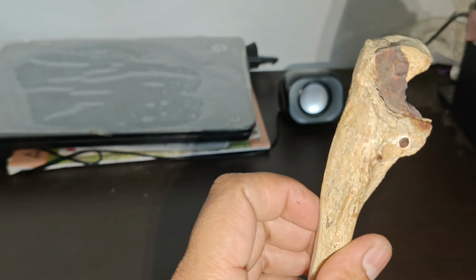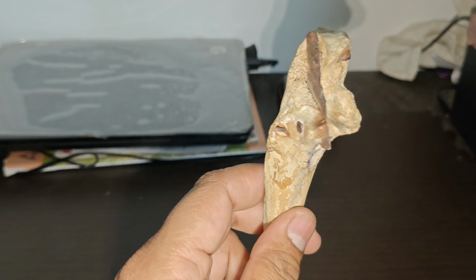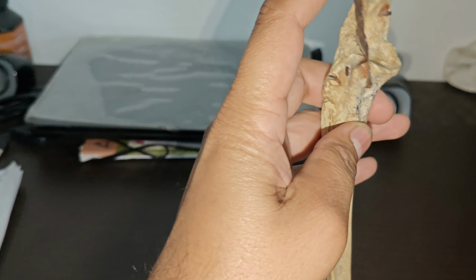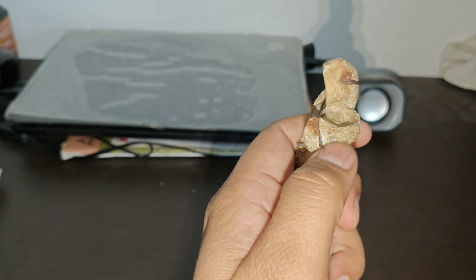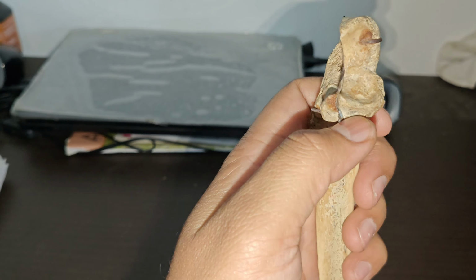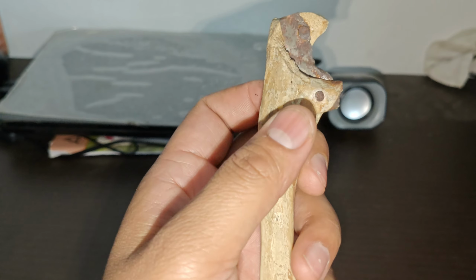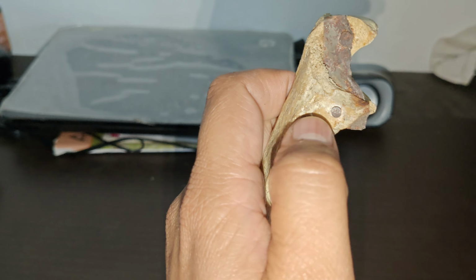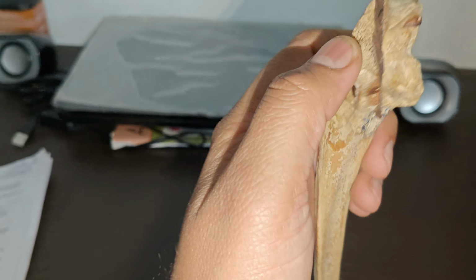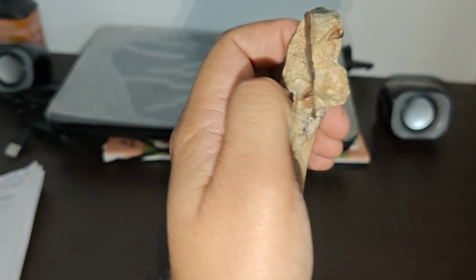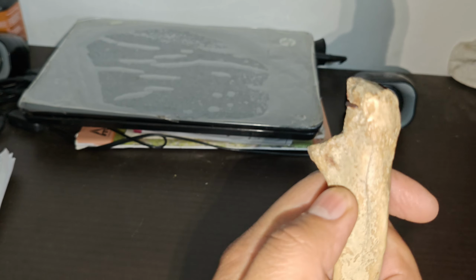Proximal end. The upper end shows two notches and two processes. This one is the olecranon process. This one is the coronoid process. This is the trochlear notch, which is C-shaped or semilunar in shape. This is the radial notch, so there are two processes and two notches. Let's talk about the olecranon process. The olecranon process has five surfaces and the coronoid process has four surfaces.